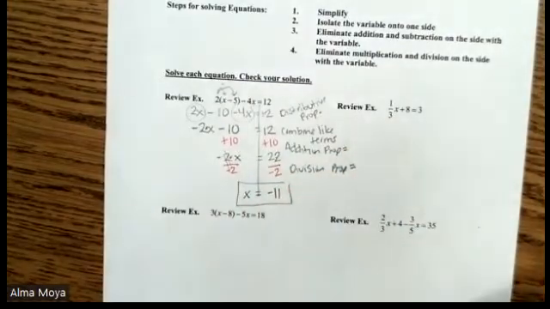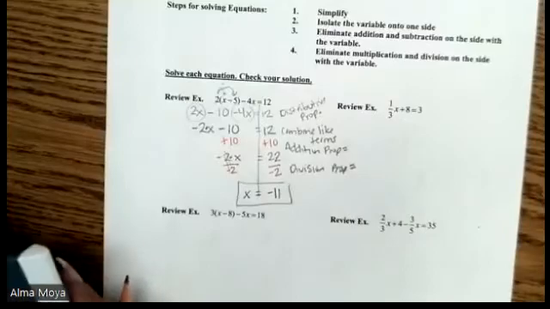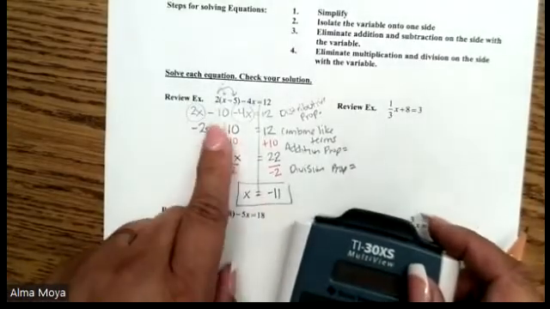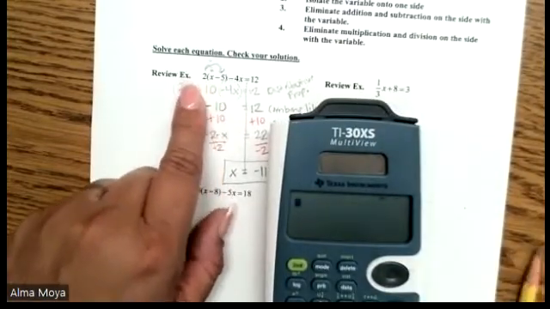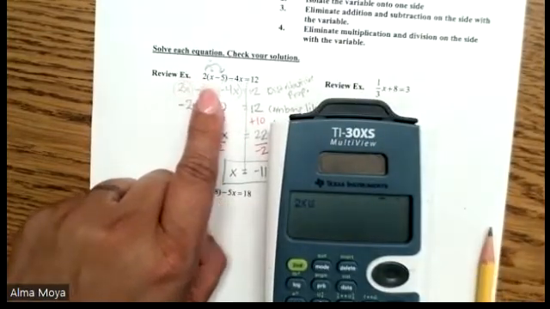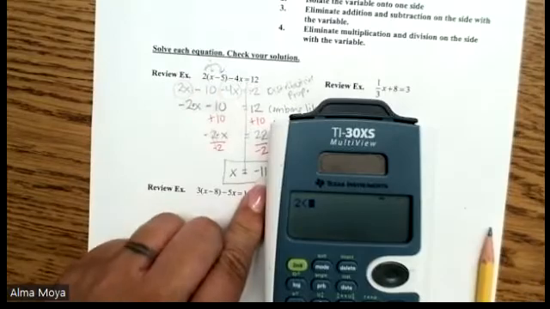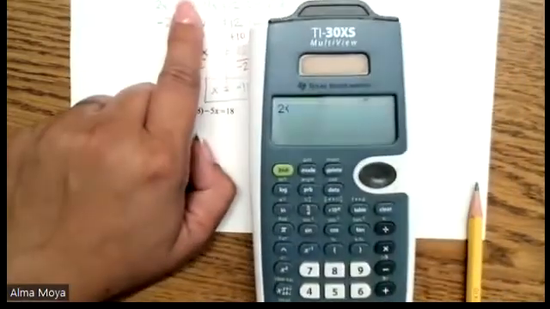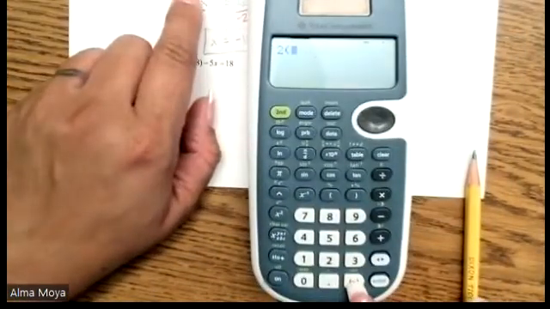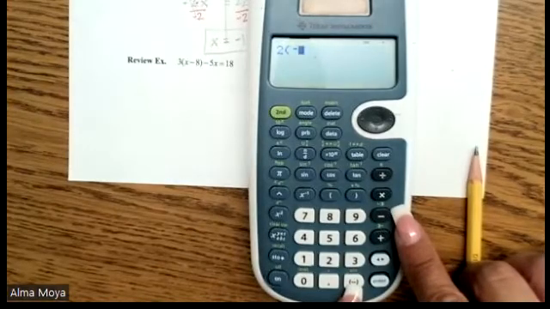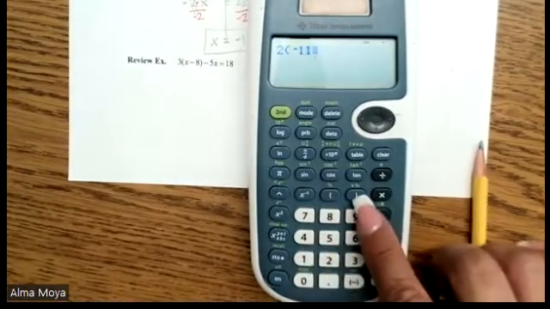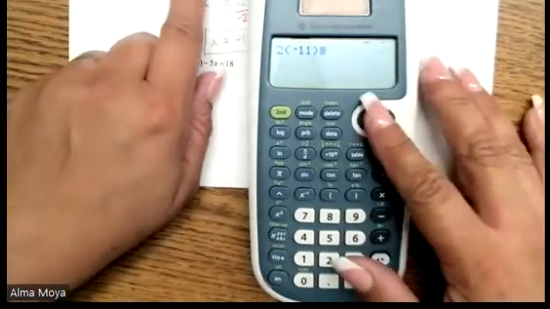Now you can go back and check your answer. The way that I'm going to check my answer is plugging in the -11 right there where the x is at. I'm going to use my calculator. So I'm going to have a 2 parenthesis where the x is at. I plug in the number I found, which is -11. Now on the calculator, make sure you're using the negative key. The subtraction and the negative key are two separate keys in the calculator. -11, close my parenthesis, or actually don't even close it.